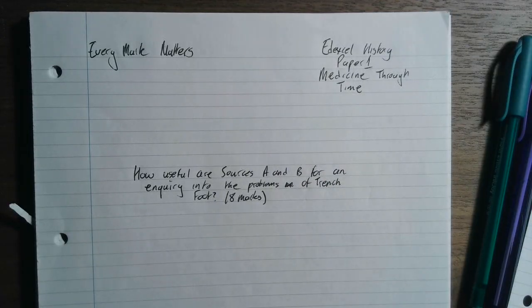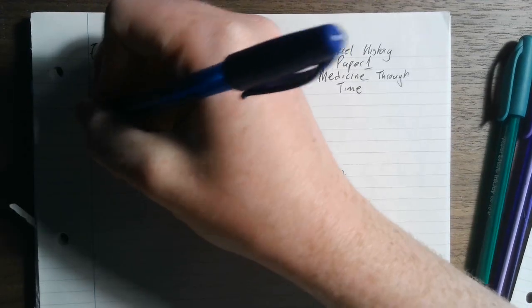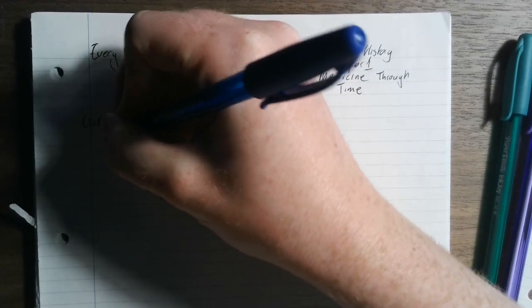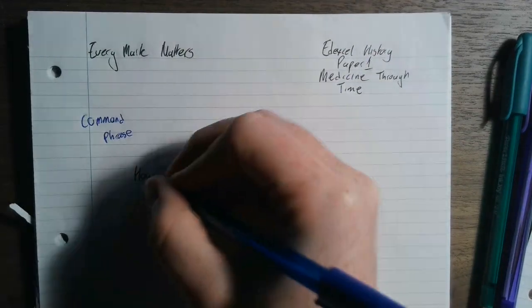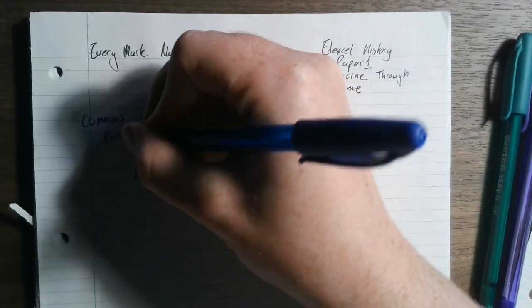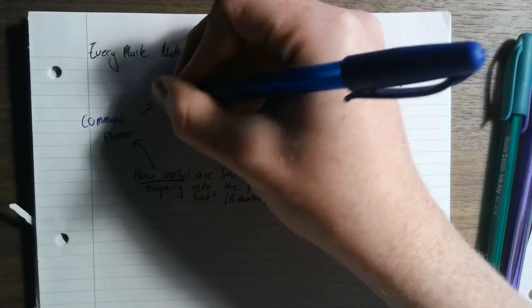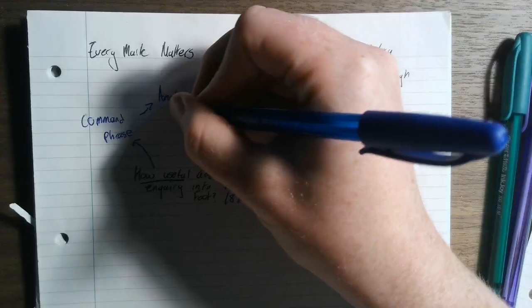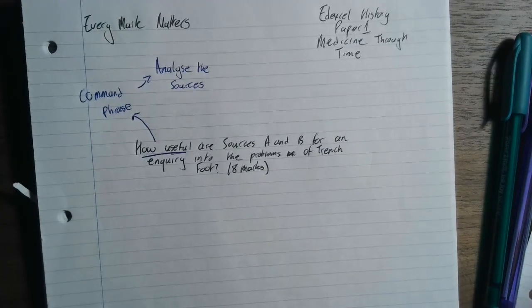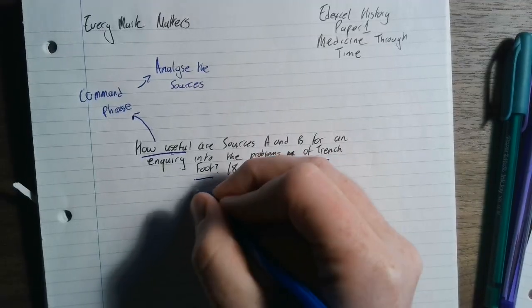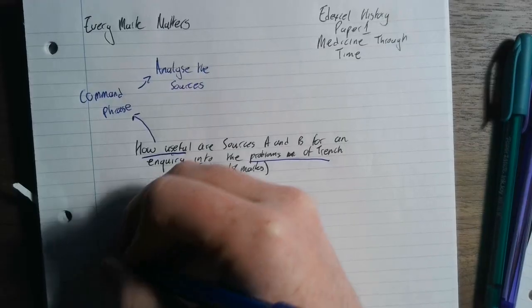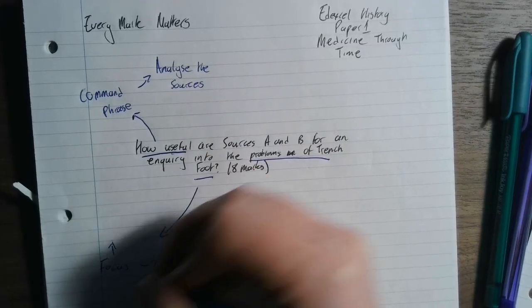So first and foremost, to start with our first component, that is the command phrase. For this question, it is how useful, and that means that you must analyze the sources. Our focus of today's question is problems of trench foot. So I'm just going to annotate that with focus, and put 3 little lines coming off the word focus.